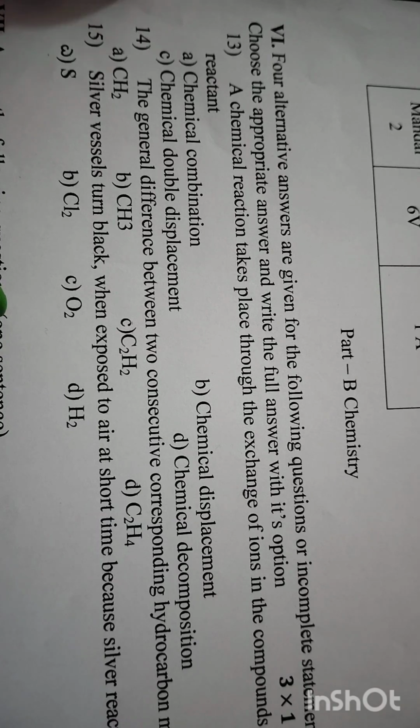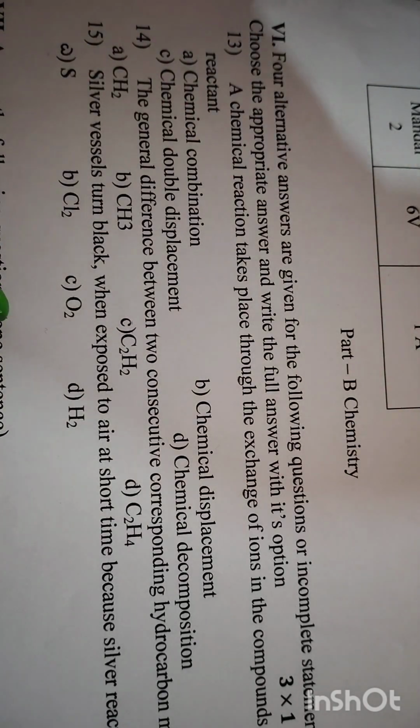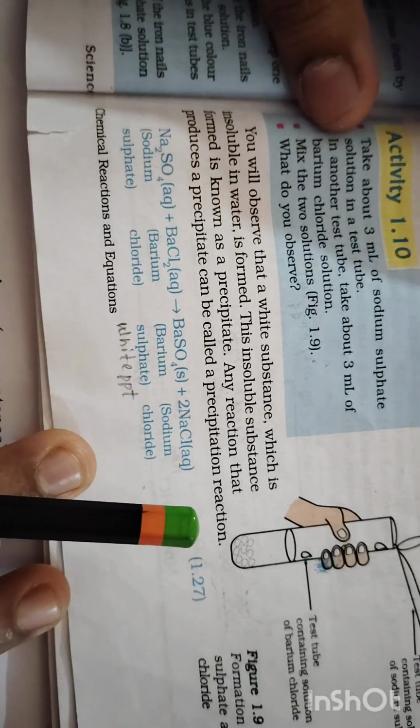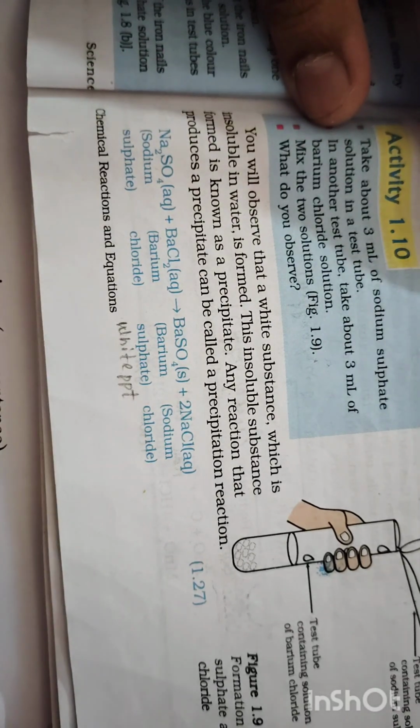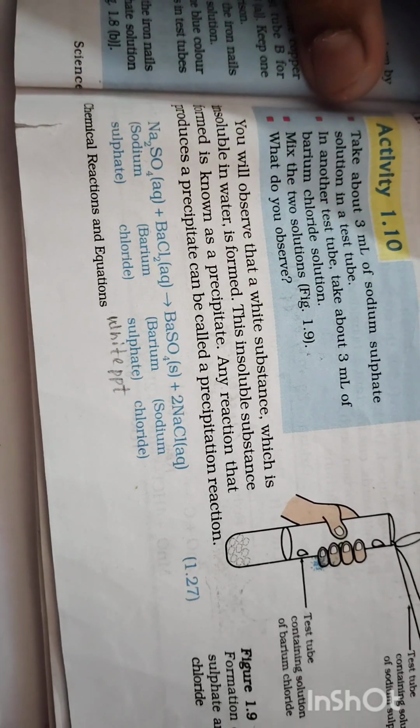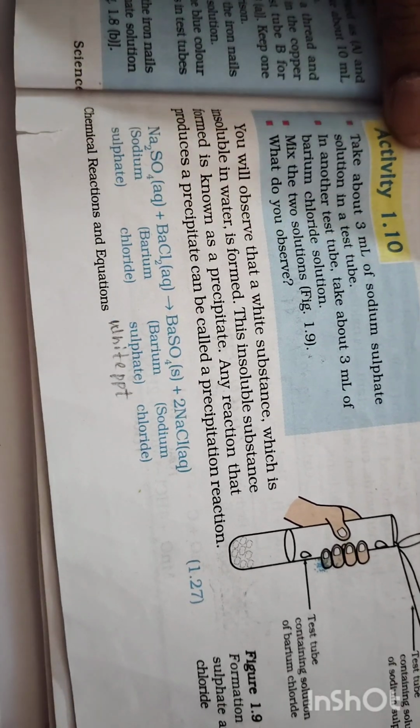I hope you have studied this in your regular classes. Let us recall that example and I'll explain here. In a double displacement reaction, what happened? The positive ion of one reactant will switch place with the negative ion of another reactant, resulting in the formation of two new compounds. So that is called a double displacement reaction.